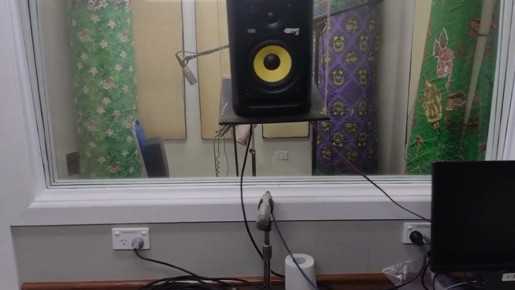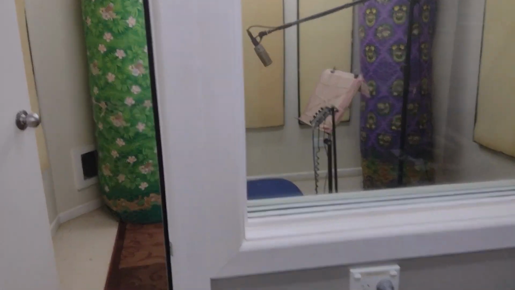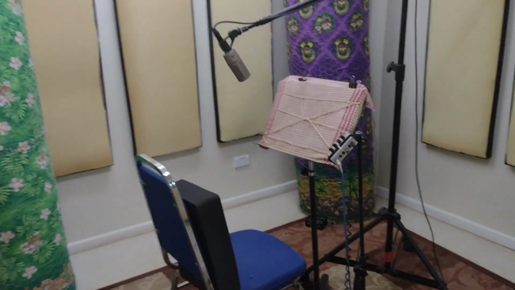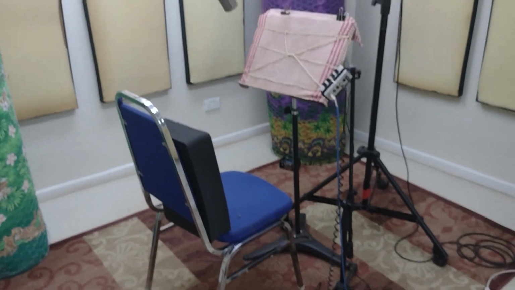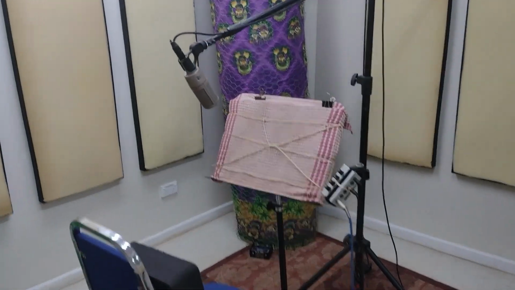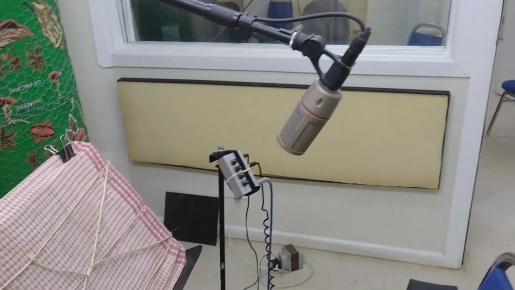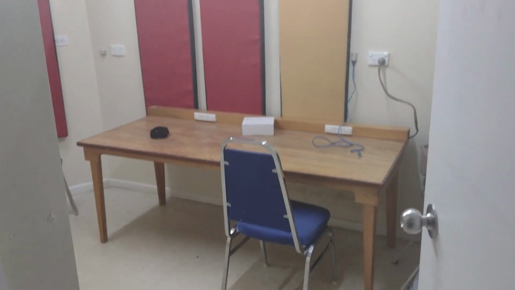And then here we have the setup. This person was reading from a book also. We have that black phone to make sure that they sit up straight. They start to slouch and get far away from the microphone. And they can look back and see the people in the sound room.